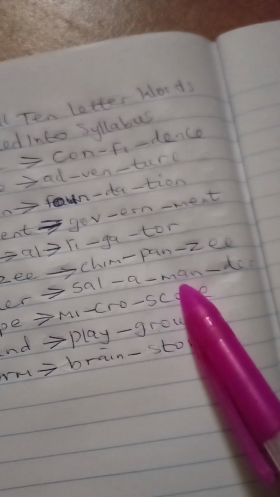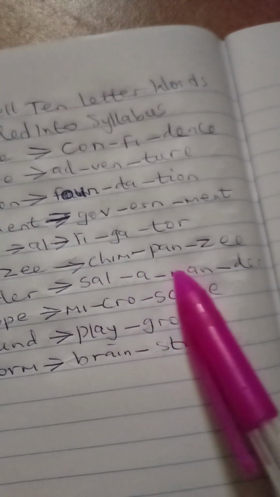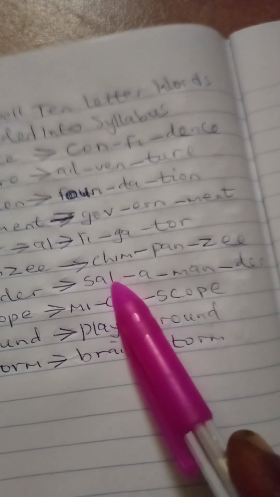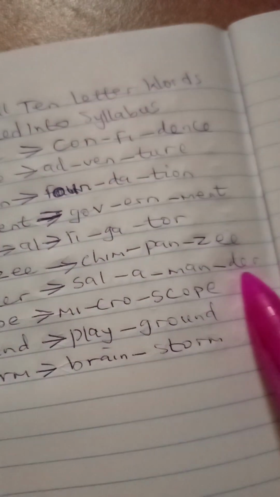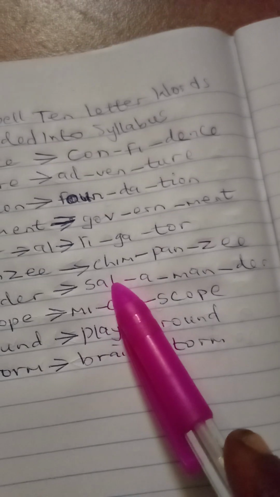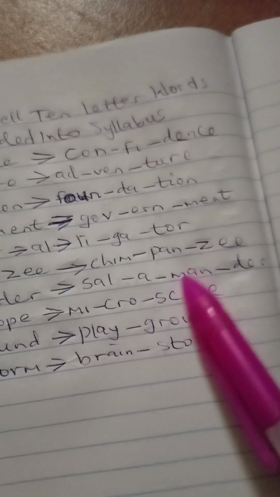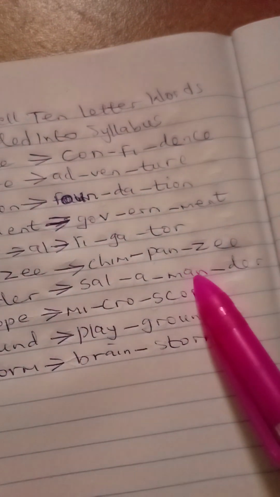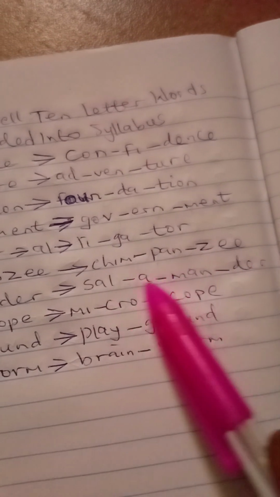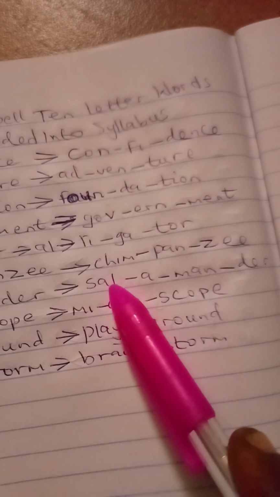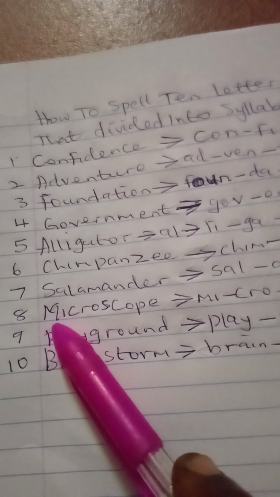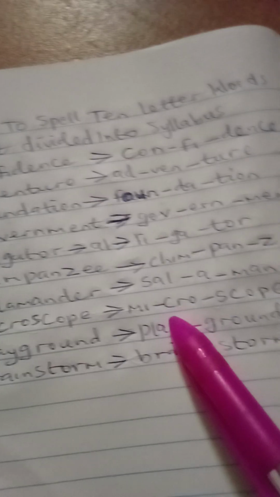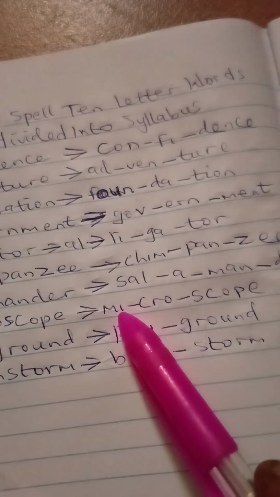Salamander is divided into 4 syllables. 1, 2, 3, 4. Let's go. SALAMANDER. Salamander. Let's spell it again. SALAMANDER. Salamander. Number 8, microscope. Microscope is divided into 3 syllables.